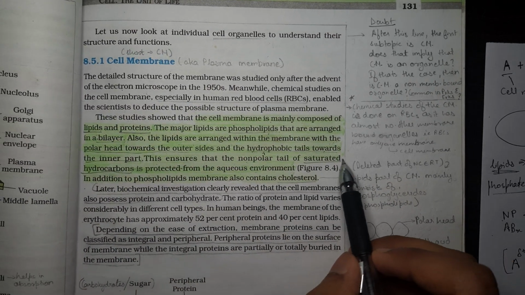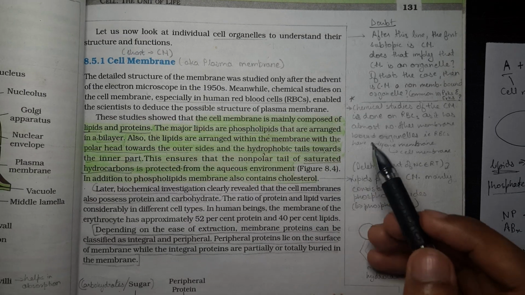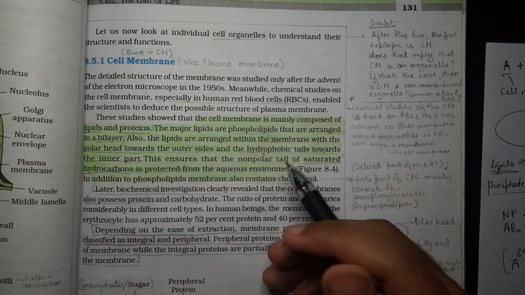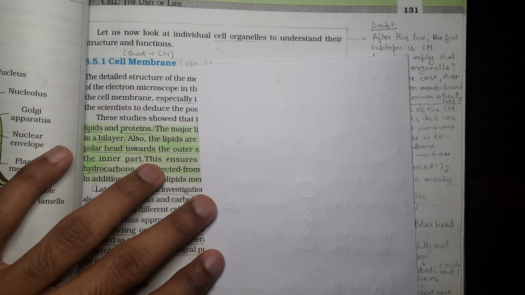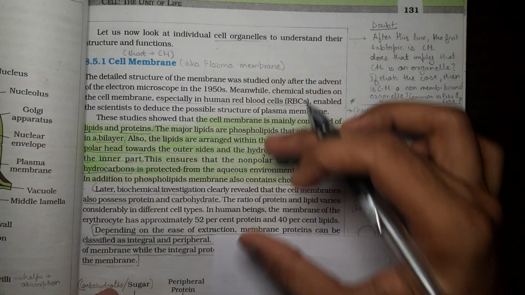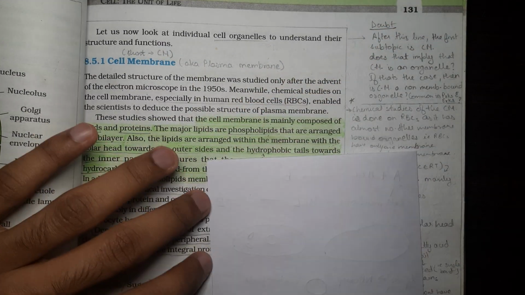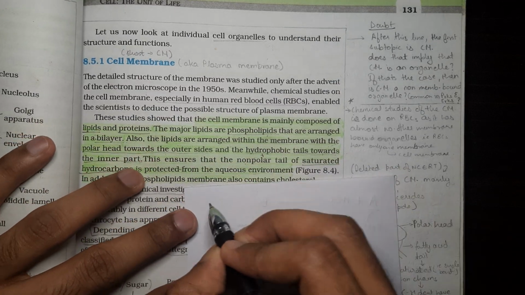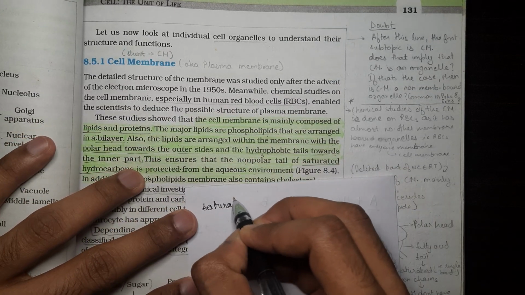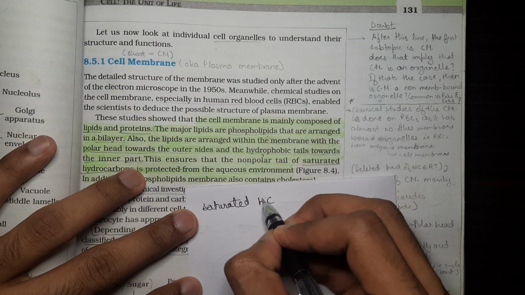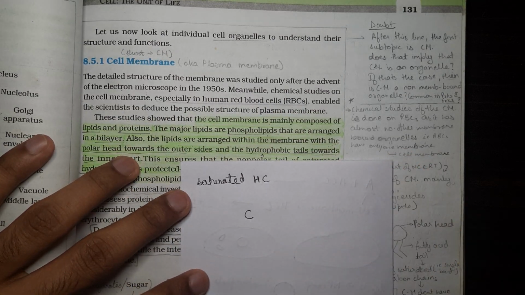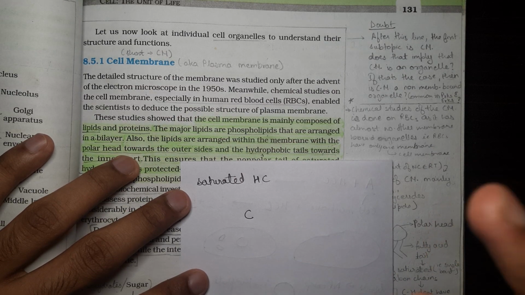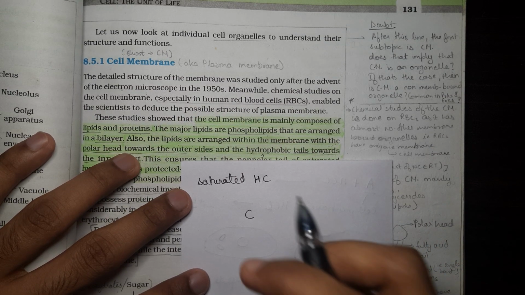which is saturated hydrocarbon. Now what are saturated hydrocarbons? It's very simple. You are going to learn all these terms, saturated, polar, non-polar, everything in chemistry, but just because I need to explain this para to you, I'm going to go in depth into what these things are. So saturated hydrocarbons. Anything that has hydrogen and carbon atoms, only hydrogen and carbon atoms, is called a hydrocarbon.